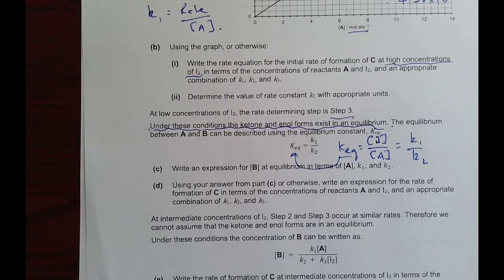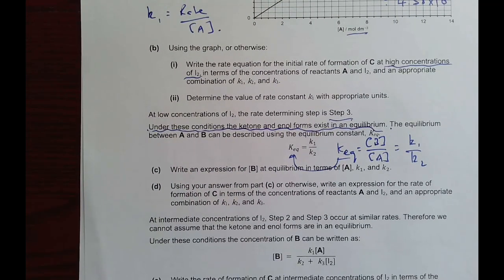Okay, then D. Using your answer for part C or otherwise, write an expression for the rate of formation of C in terms of the concentrations of A and I2 and the combination of the rate constants.